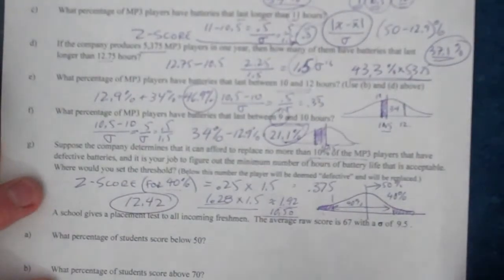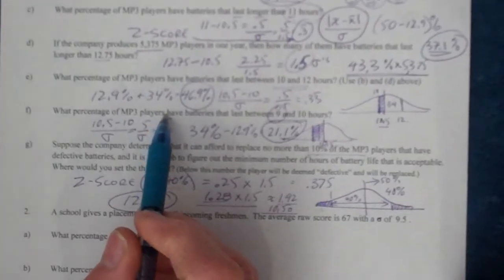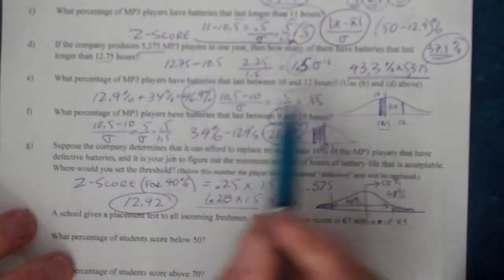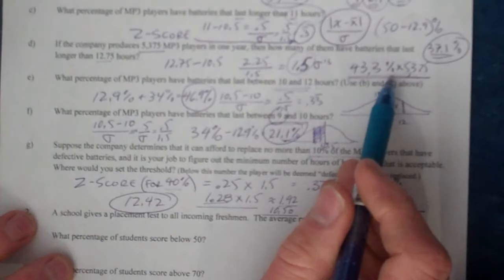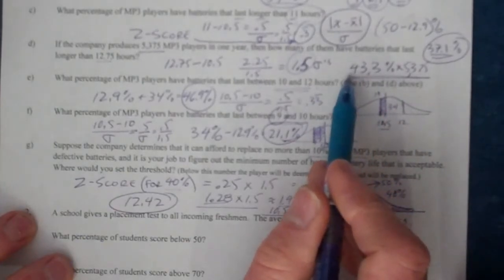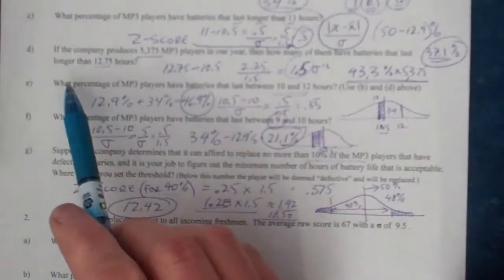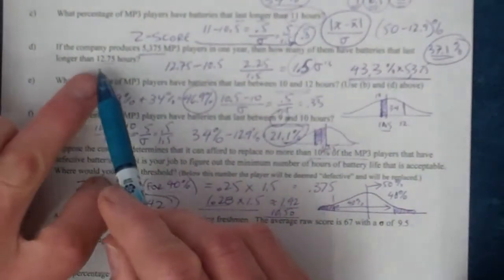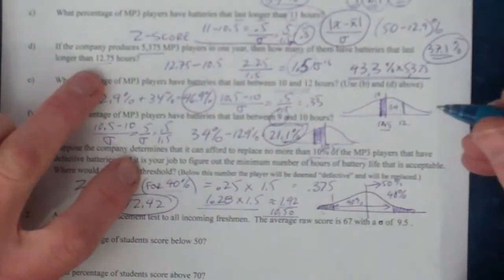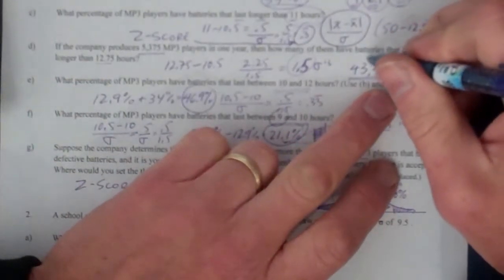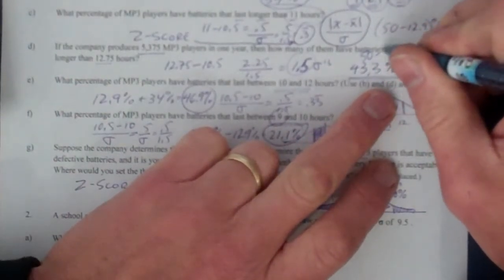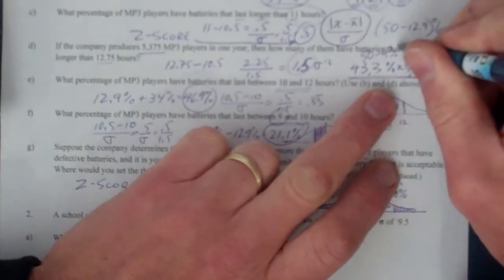So that tells me that from this line here at 12.75, below it is 43. So again, I got to think like cookie dough, and I got to subtract that from 50%. What lasts longer than? So I take that 43% and I subtract it from 50. So 50 minus 43.3%.